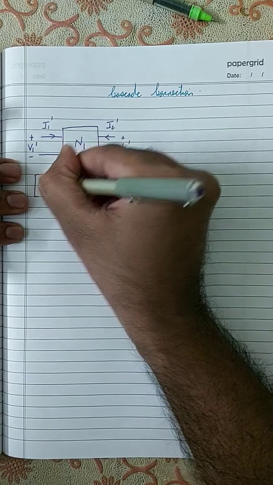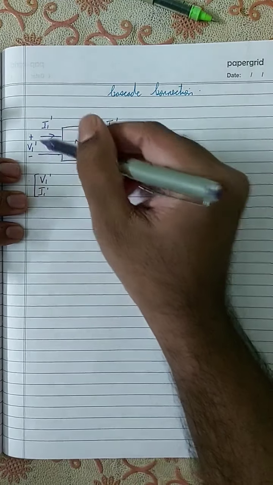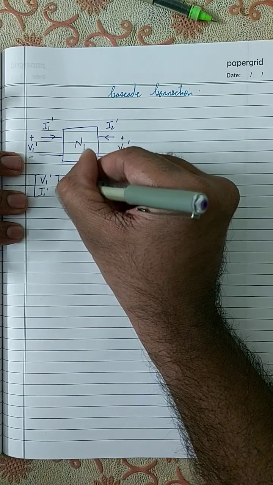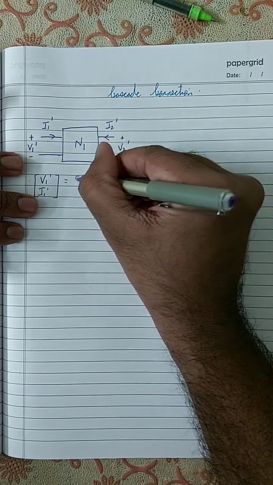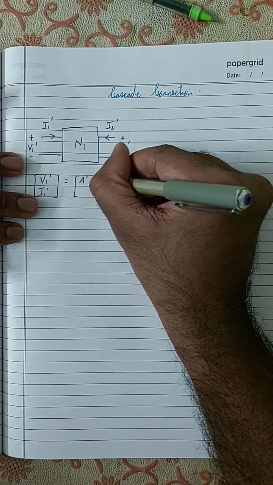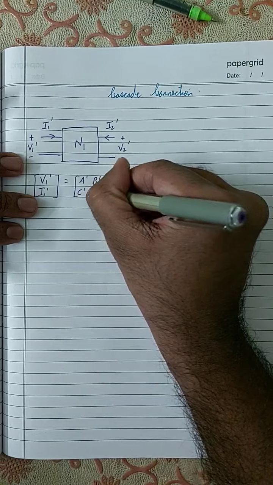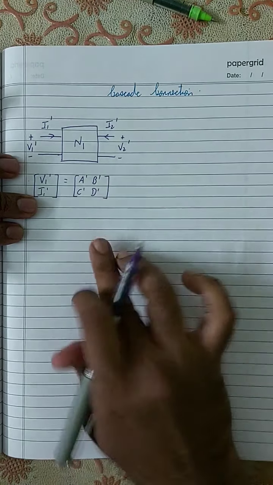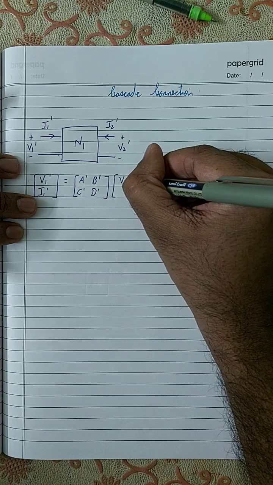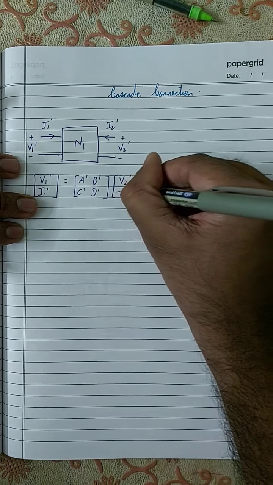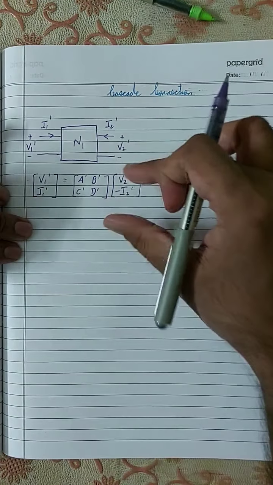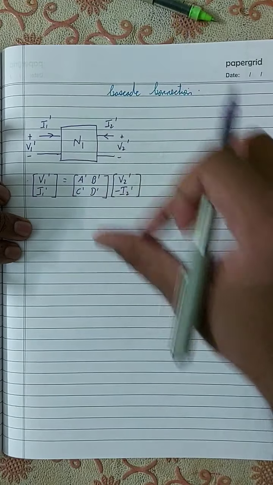It is V1 dash, I1 dash. Since the names of the voltage and current are now V1 dash and I1 dash, I'm going to name them just like that. V1 dash, I1 dash is equal to, and let the ABCD terms be represented as A dash, B dash, C dash, D dash, into V2 dash and minus I2 dash. This is the ABCD parameters of network N1.